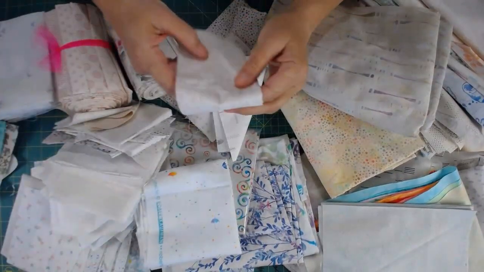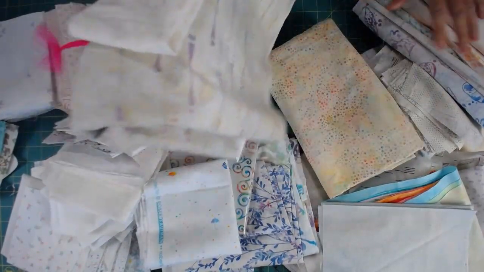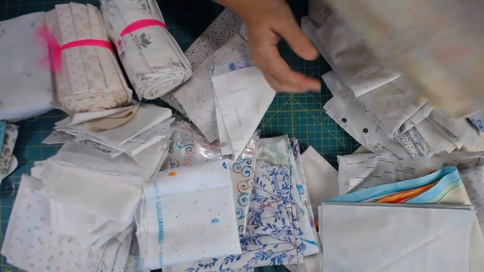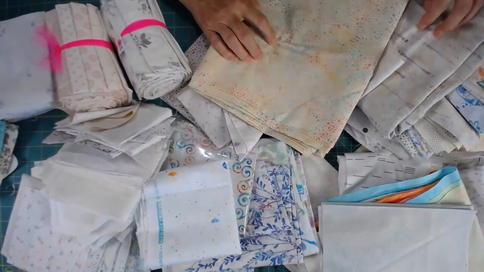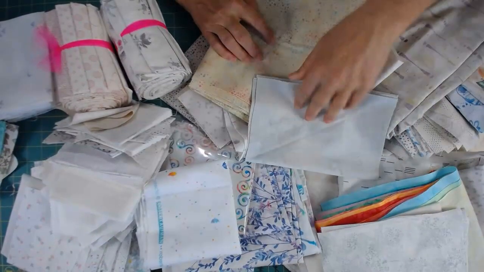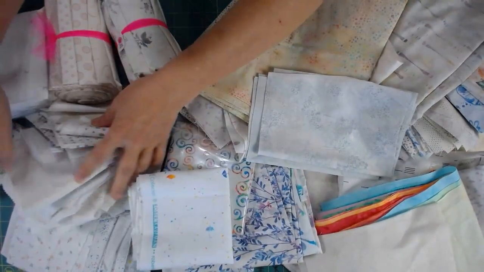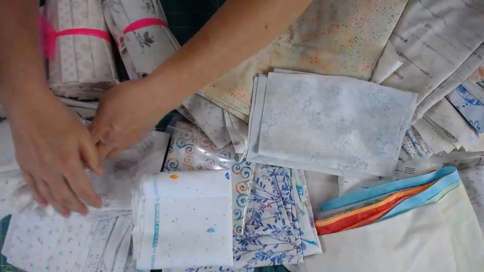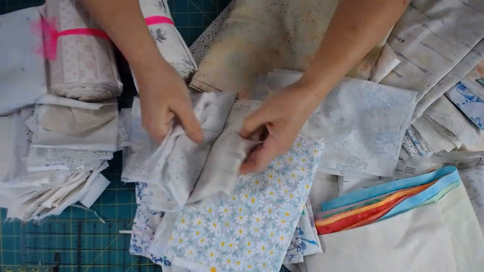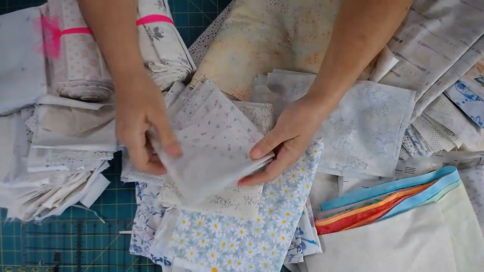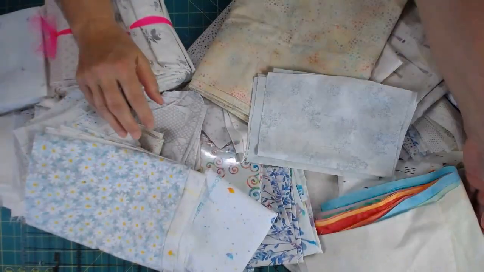I have some Batik low volumes like these, and this one obviously is just a print, but I've got some yellow creamy, some white creamy. This is sort of a blue. This is a gray. These are lots of pre-cut pieces I have left over. And what do I have here? I have just, you know, all kinds of different bits and pieces that I'm going to incorporate.